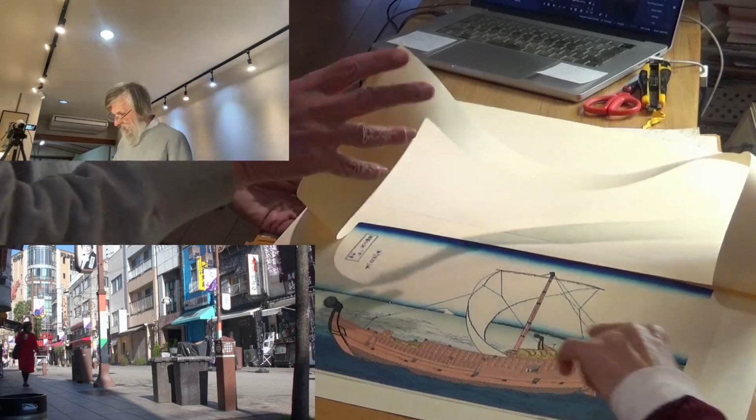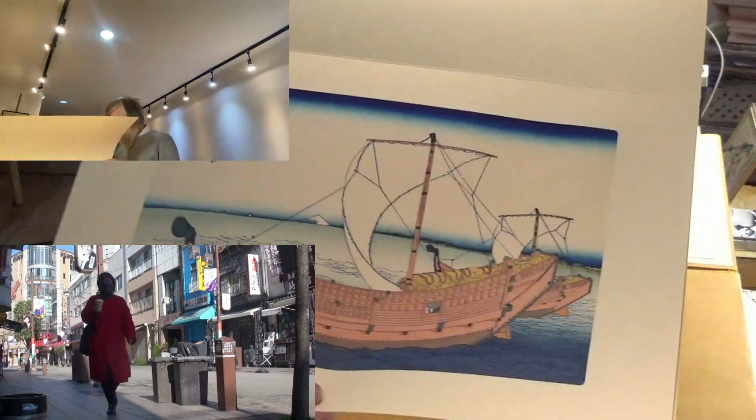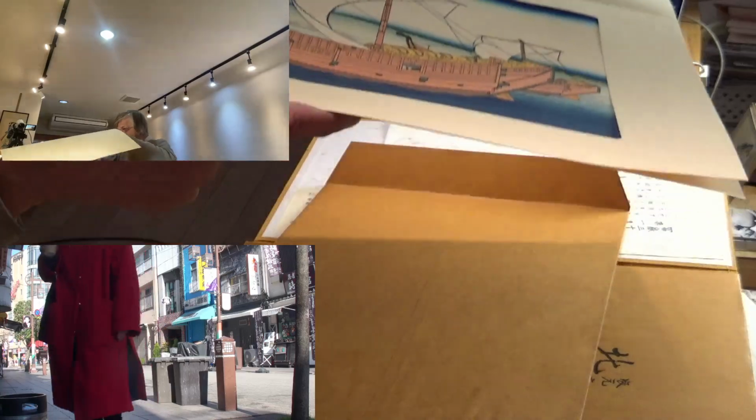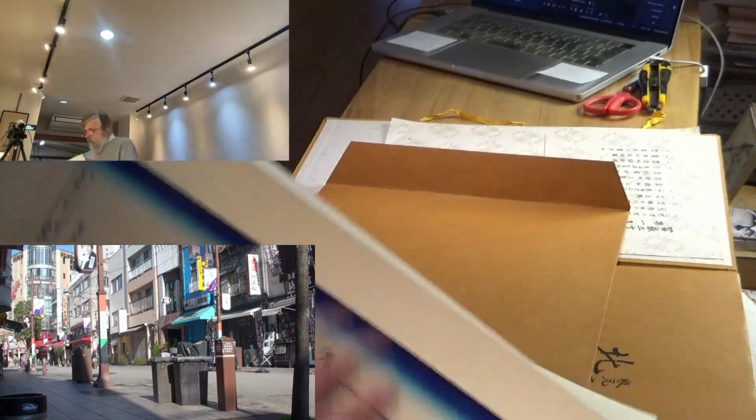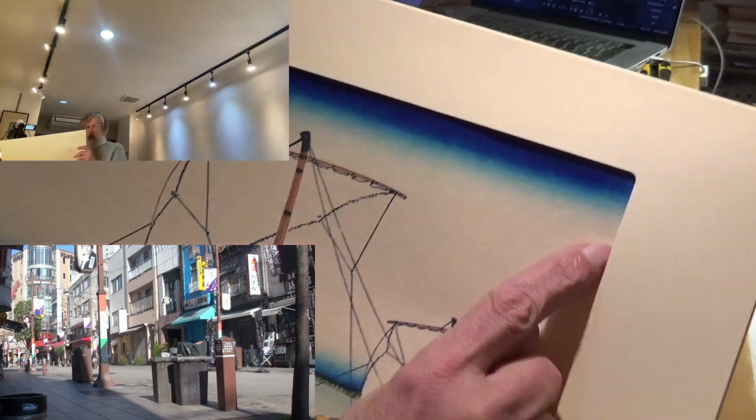Curve. So, can I get a bit closer? This side is wider than the other side. So what he's done is the top gradation. The top gradation is straight, of course, as it should be.